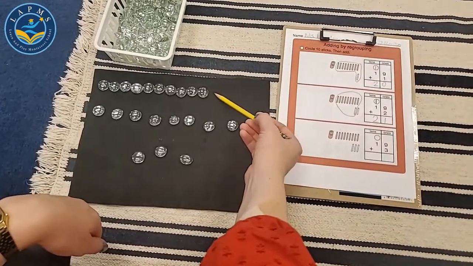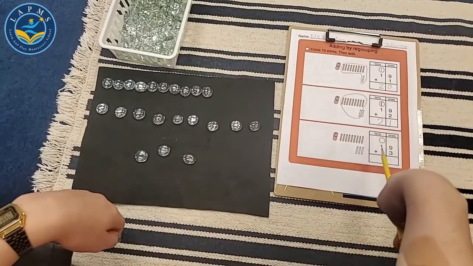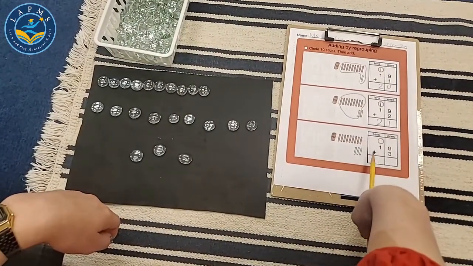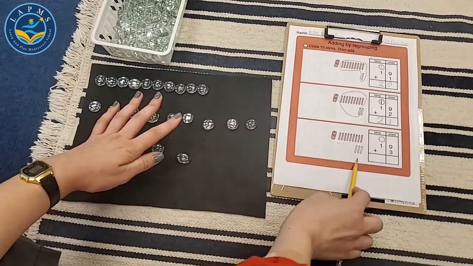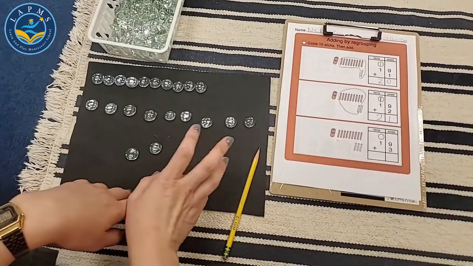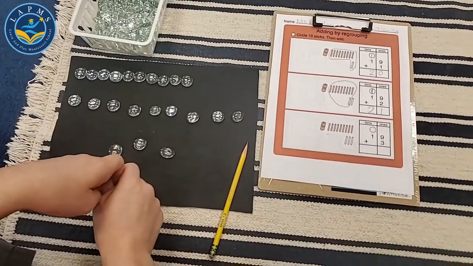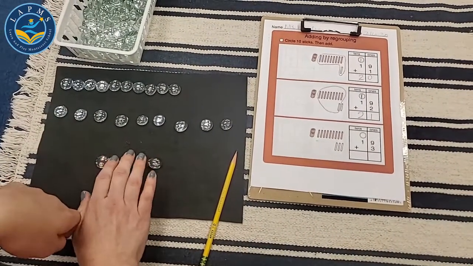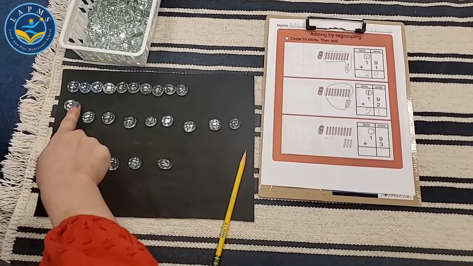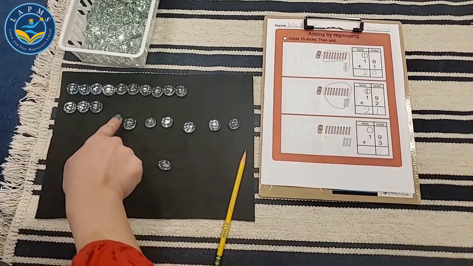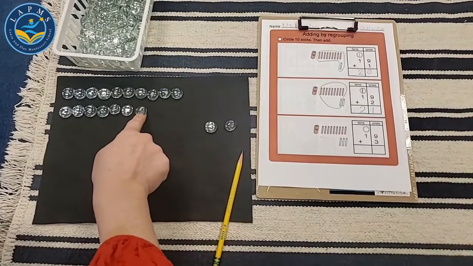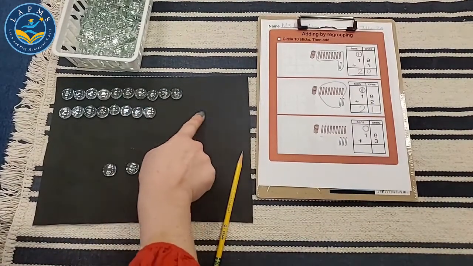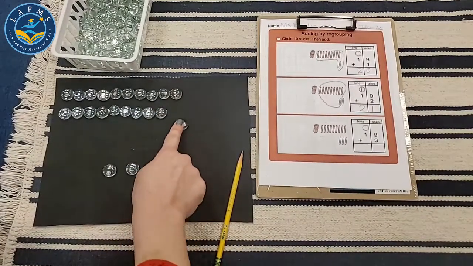This is not in our tens anymore. This is now back to ones. We have 10, and this is 19 plus 3. So we need to take our ones, just like our ones here, and regroup them into 10. So 19 plus 3, 1, 2, 3, 4, 5, 6, 7, 8, 9, 10.